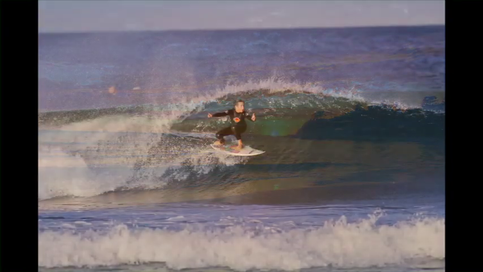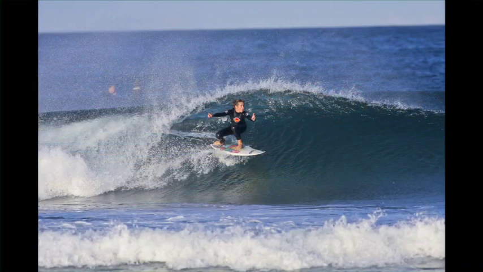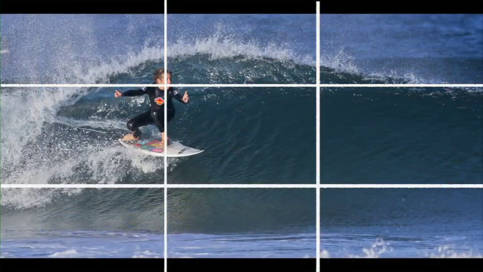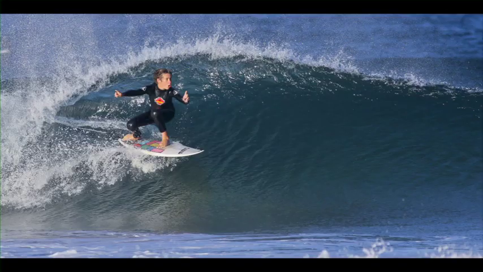You can also start to crop to use better composition rules, for example, the rule of thirds. Have a look in this example. The original photo was good, but by cropping closer and using the rule of thirds, the composition looks better and you can really focus in on the expression of the surfer.